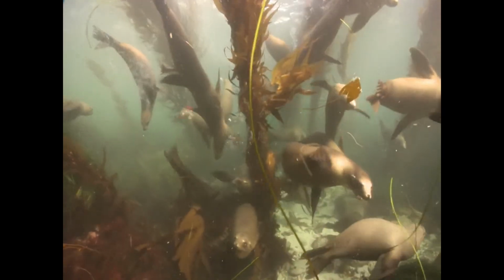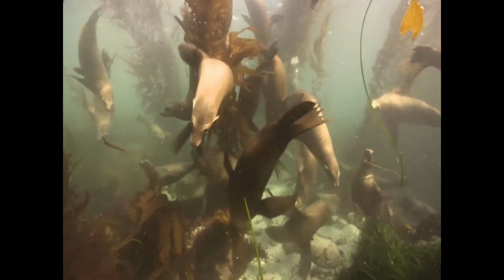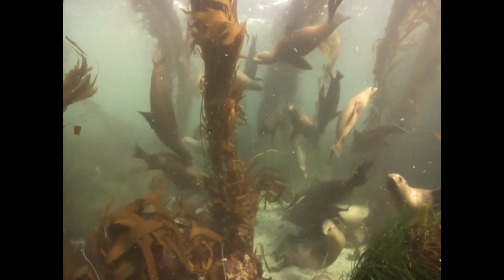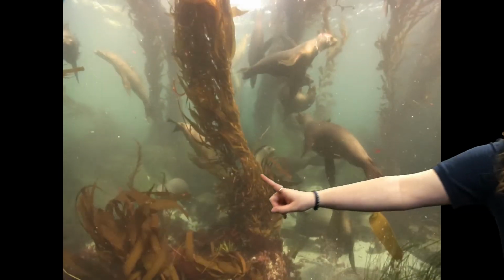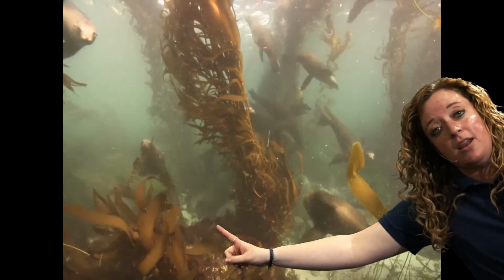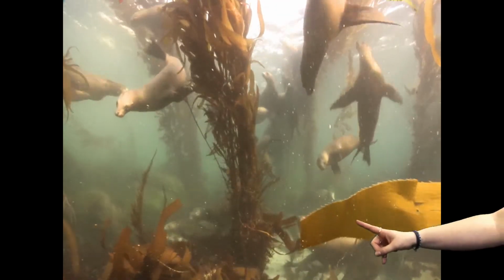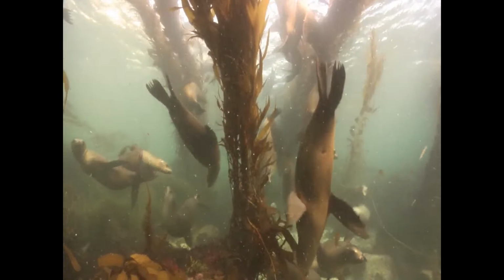Now, we mentioned with our clownfish the color on their body. So look at the color of our sea lions. They're kind of a brown color. And what else do you notice here? This is some seaweed or kelp. And kelp ranges in colors. This leaf right here, this blade, looks really green or yellow, but sometimes it can look kind of brown.